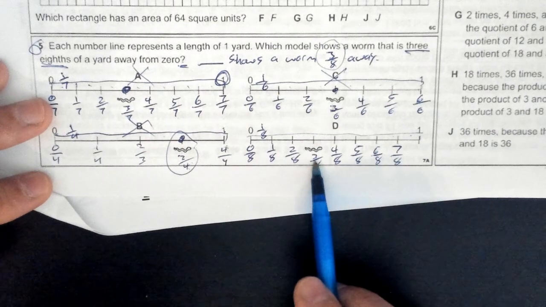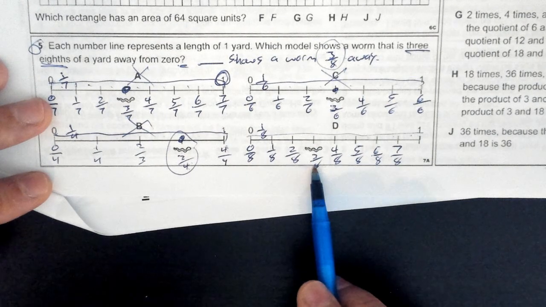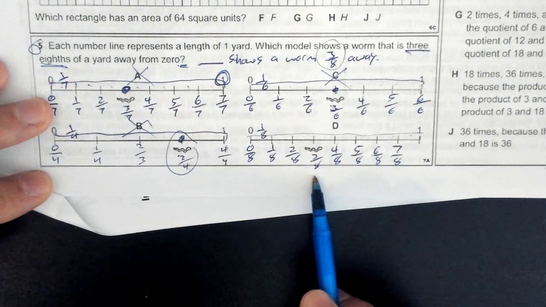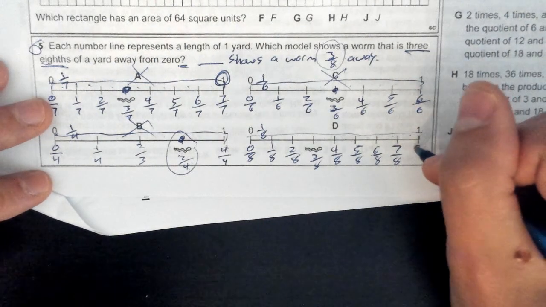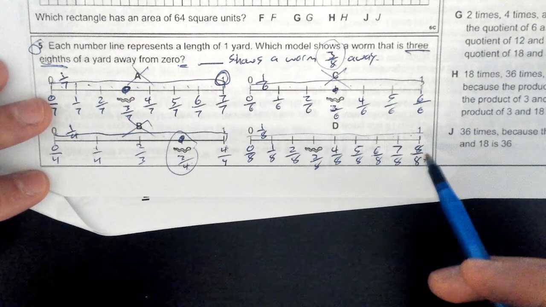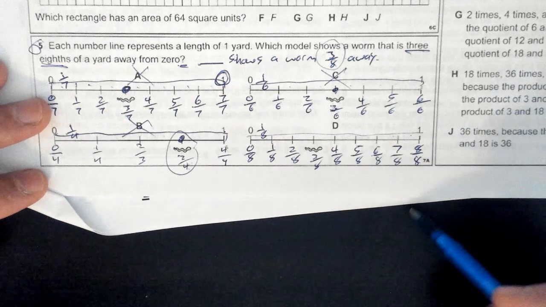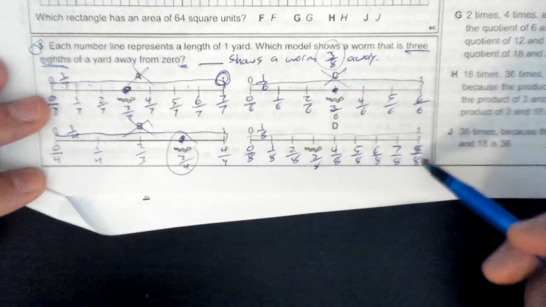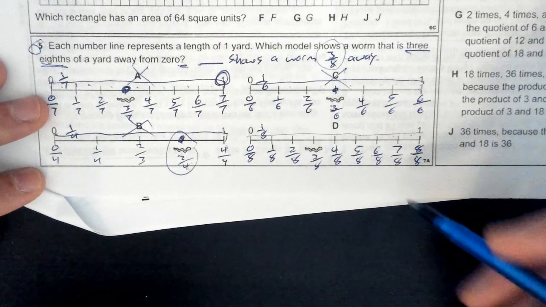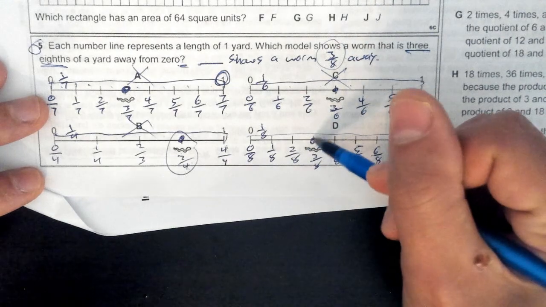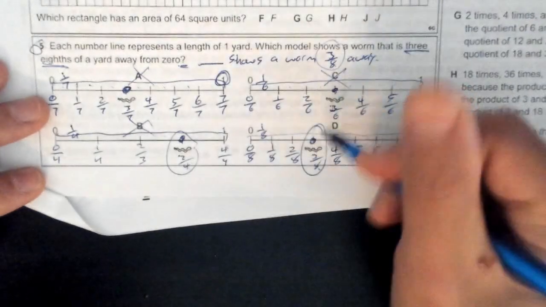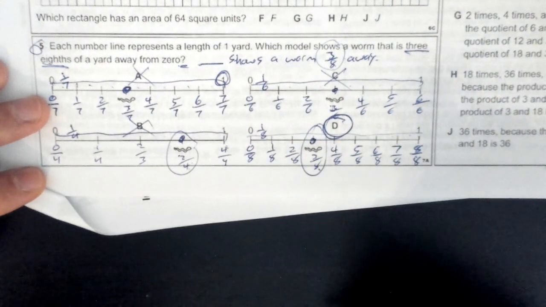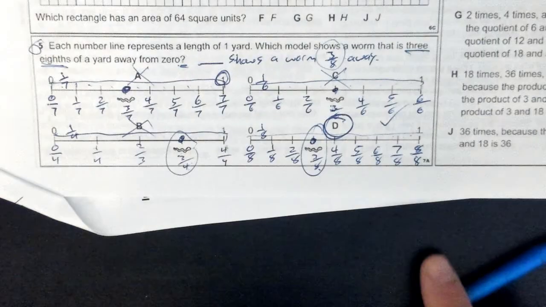Should I stop now because I see 3/8? The worm's at 3/8. Should I stop? No, you've got to go all the way because maybe I counted wrong. Maybe I was counting the tick marks. 8/8. No, I counted correctly because I've got one whole here. I've got 8 out of 8. So this one is correct. Worm's at 3/8 right here. My answer is D. Hooray.